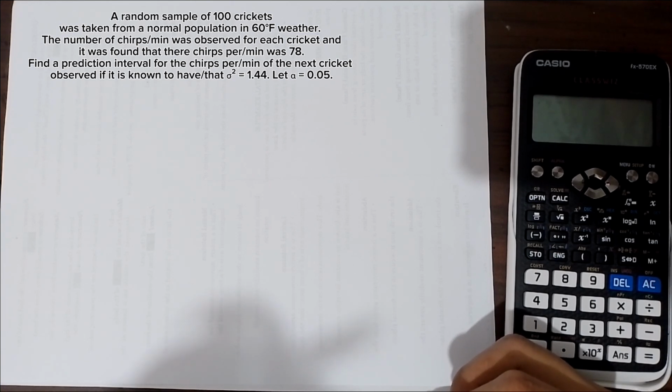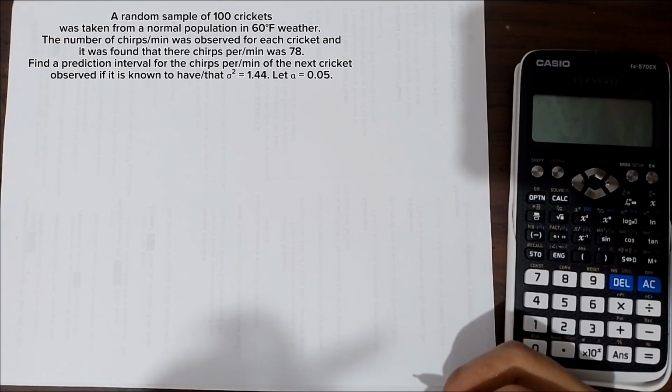Let alpha be 0.05. First, we write our formula: PI, or prediction interval, is equal to x bar plus or minus special z times sigma, or standard deviation, times square root of 1 plus 1 over n, where n is our sample size.